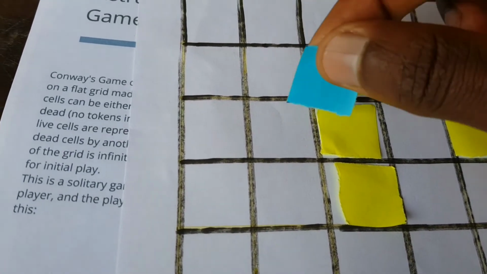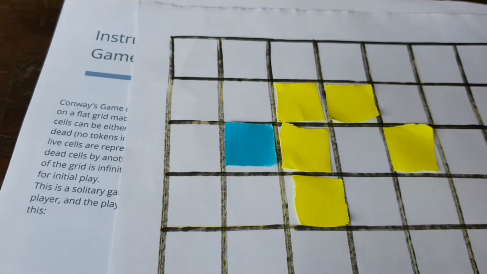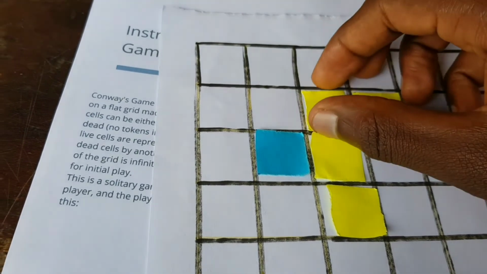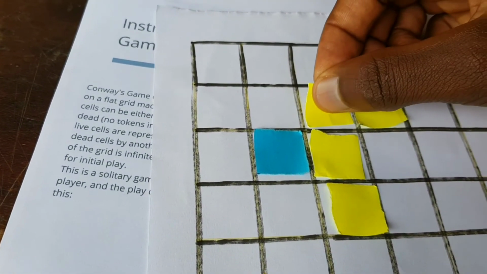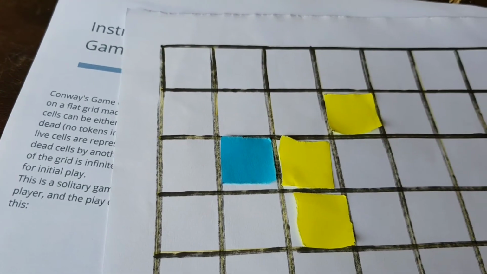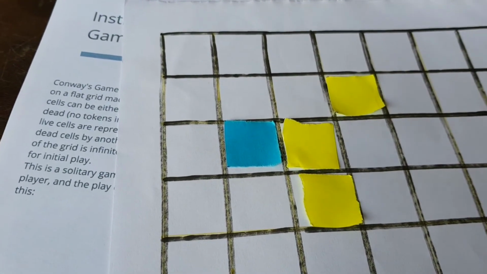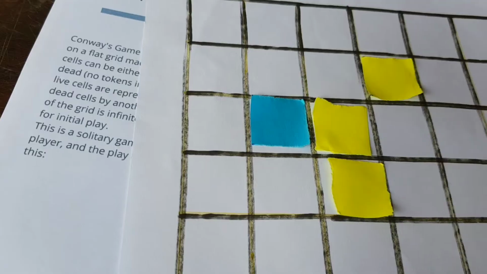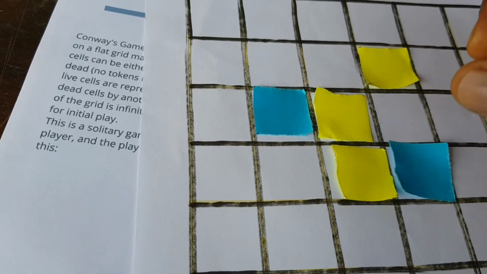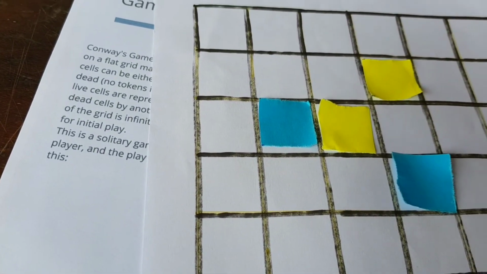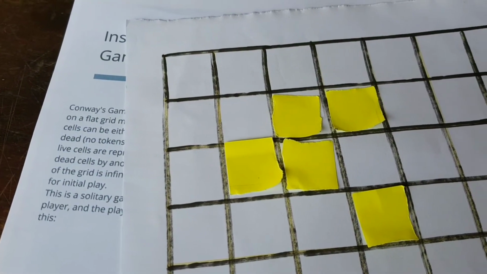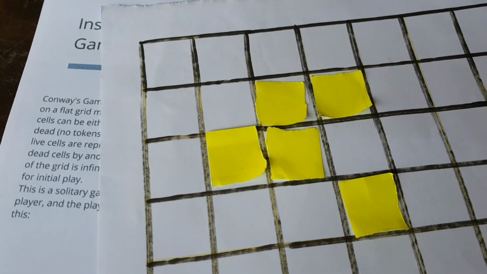In the following generation, a new cell is born here, while this cell dies because of overcrowding, same to this one because of overcrowding. Sorry, the first one here dies because of isolation. A new cell is born here, while this one dies because of isolation. And this is the resulting configuration of the next generation.